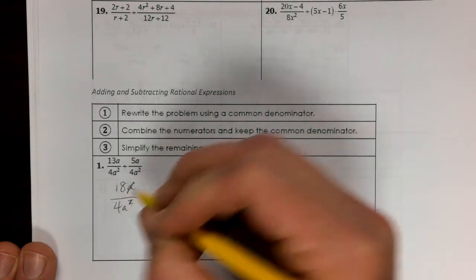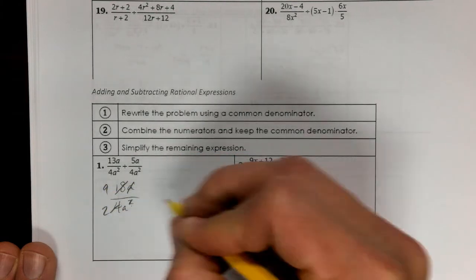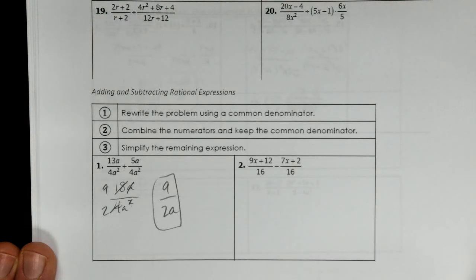Now we're going to use our exponent rules to simplify this expression. So that cancels out with that. This can be reduced by 2. So we get 9 over 2a. Bam.